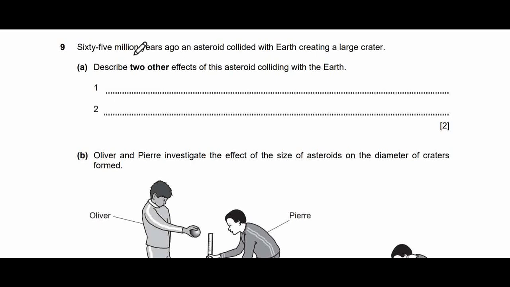Question 9. 65 million years ago, an asteroid collided with Earth, creating a large crater. Question A. Describe two other effects of this asteroid colliding with Earth.